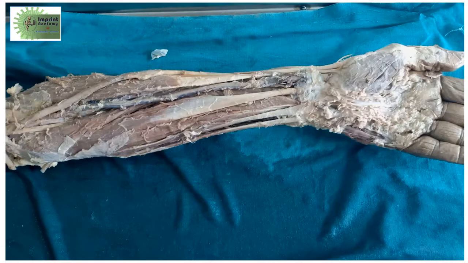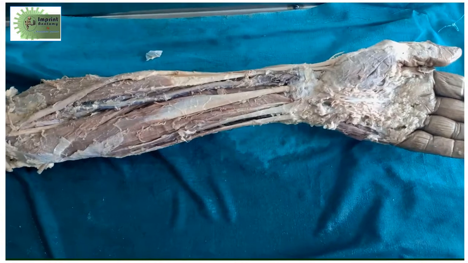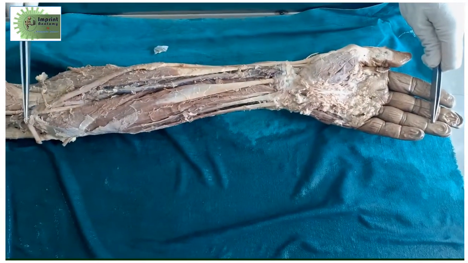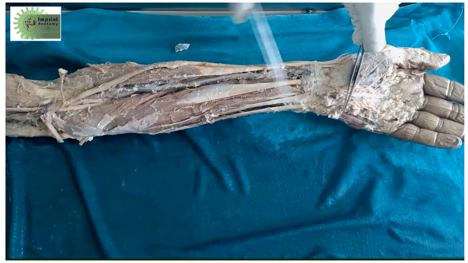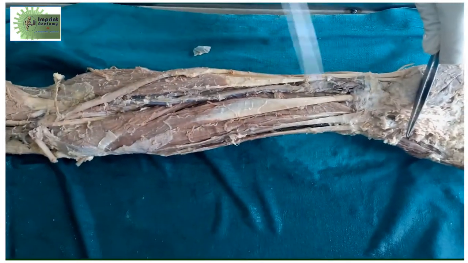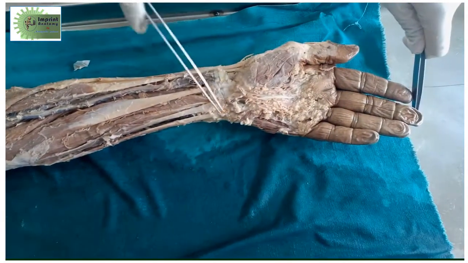Hello students, today we are going to see the anterior compartment of the forearm, which is also called the flexor compartment of the forearm. From the elbow to the wrist, this region is also called the antebrachium, and from the wrist to the tip of the finger, it is called the hand or the manus.